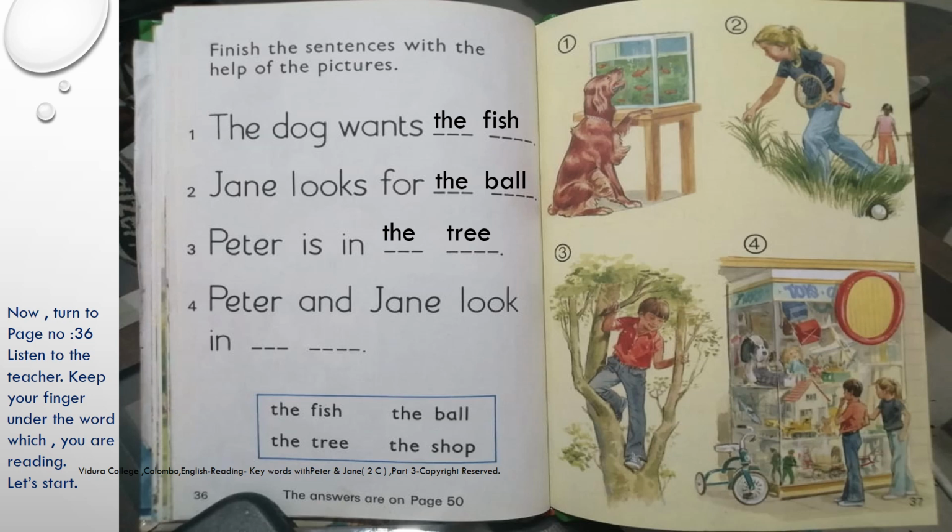Let's move to the last question. Read with me. Peter and Jane look in... You have to fill in the blanks. So look at the fourth picture. What is the place? It is the shop.